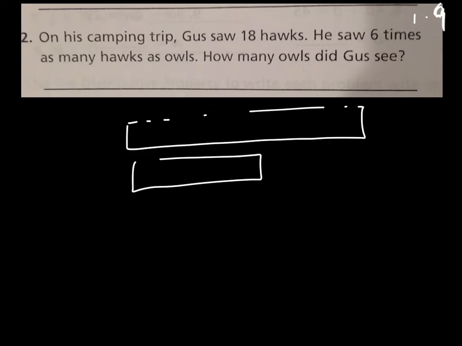Number 2 says that on his camping trip, Gus saw 18 hawks. He saw 6 times as many hawks as he did owls. How many owls did Gus see?